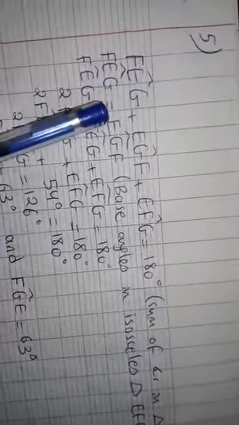But FEG equals EGF, since they are the base angles in the isosceles triangle, right? Then if we go back to this statement here, FEG plus FEG also.